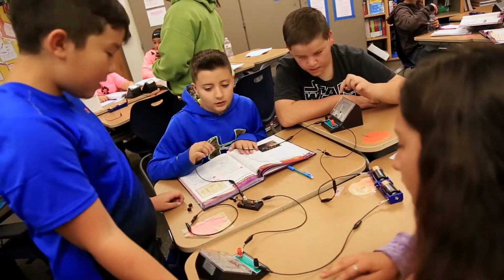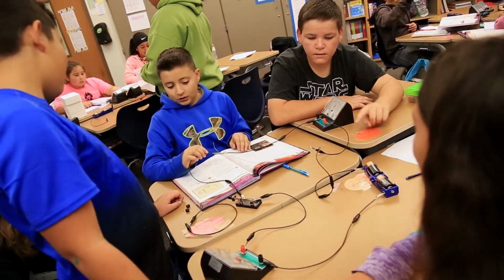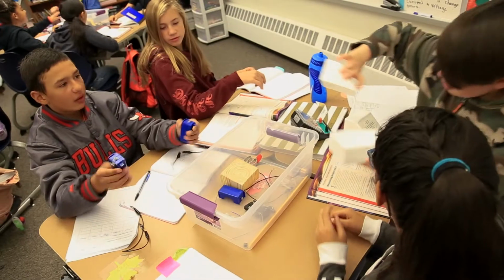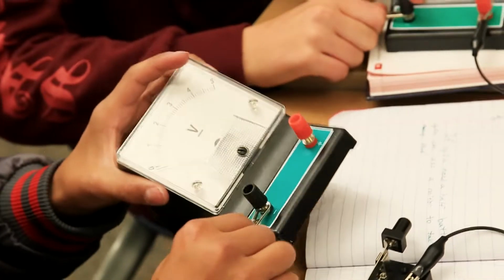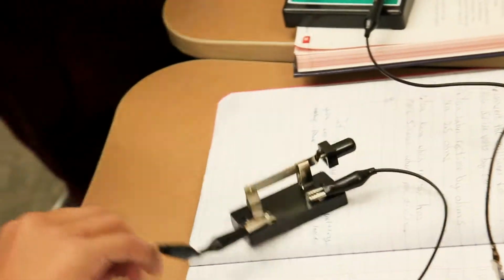In an undirected way, they get to just explore with the materials. Do you guys want to do it in parallel or series? And then open switch here. Oh my gosh, look, this is where you put the wire.